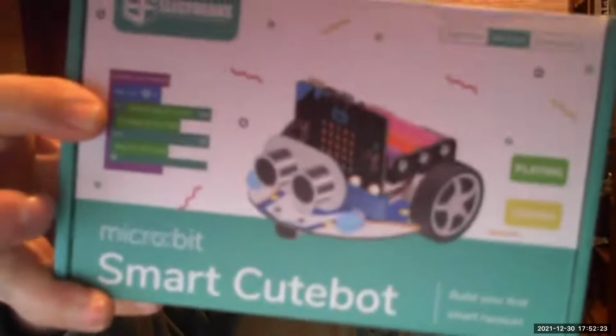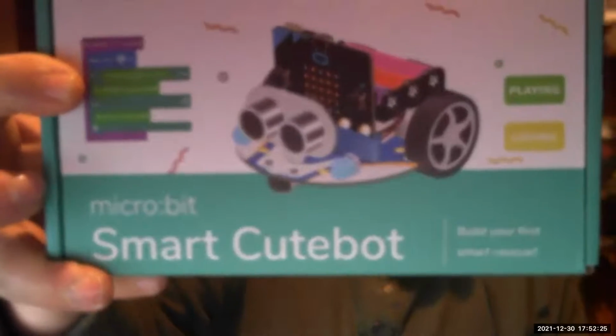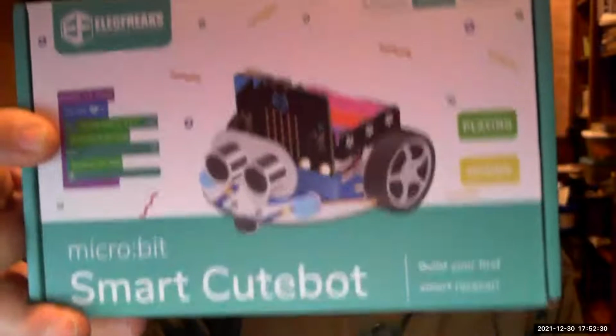What do you got, Vicente? I finally bought your kind of robots. This is the cute bot. Oh, yep, there it is. Now, does that have a camera on it or not? It's the simplest robot I found just to make my experiments about the robot that follows different grades.